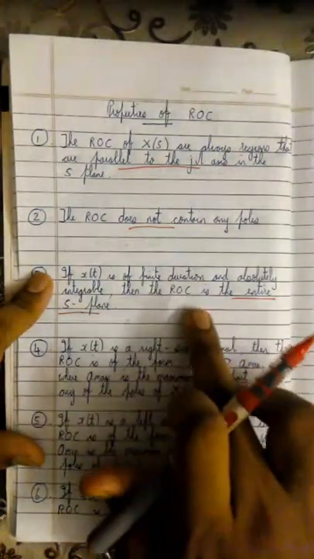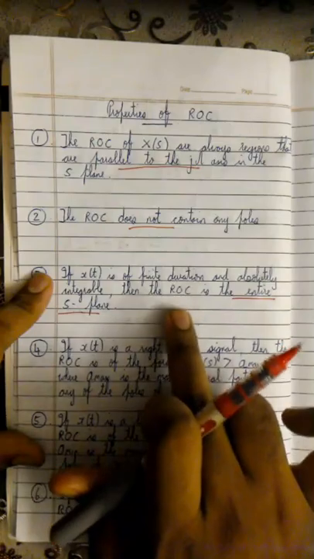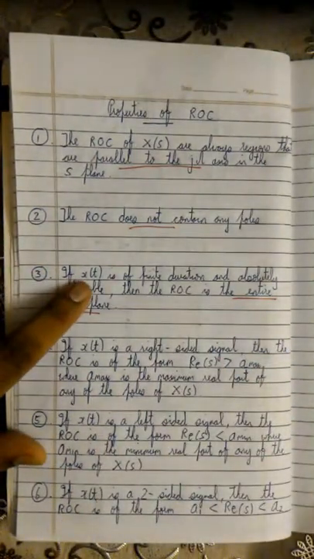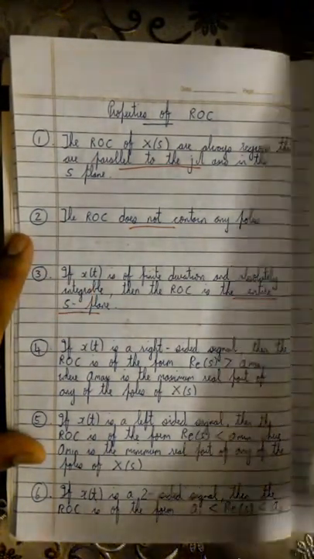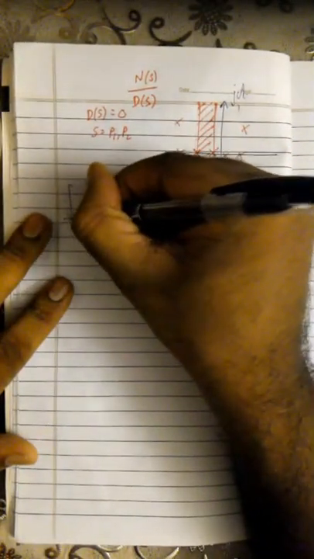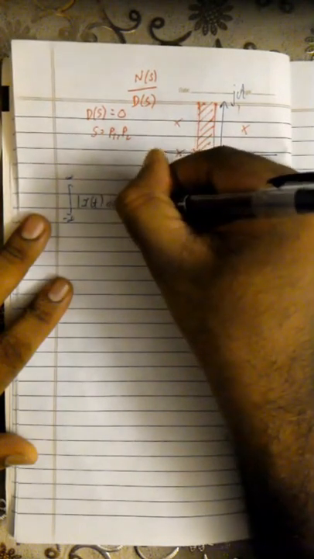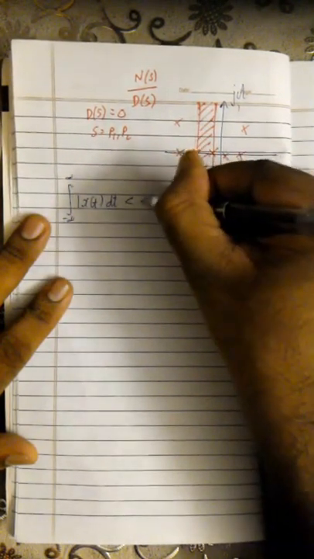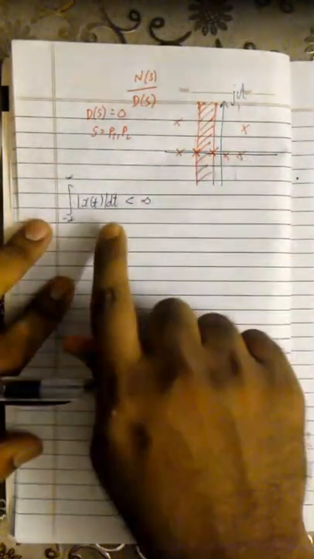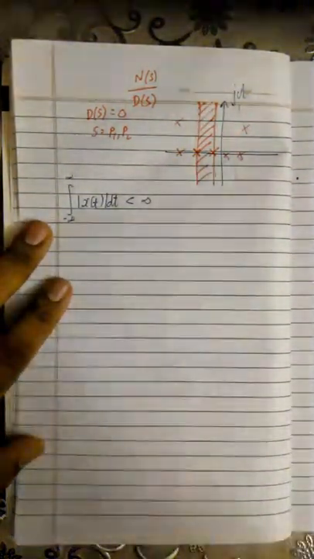This has another meaning also. If x(t) is of finite duration and absolutely integrable, it means the integral from minus infinity to plus infinity of the magnitude of x(t) dt must be a finite value, less than infinity. This is also called the Dirichlet's condition of the Fourier transform.